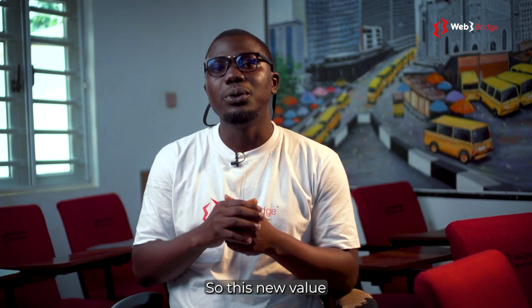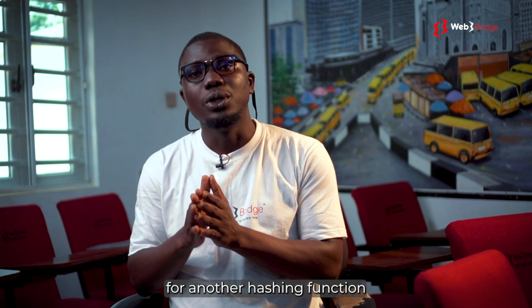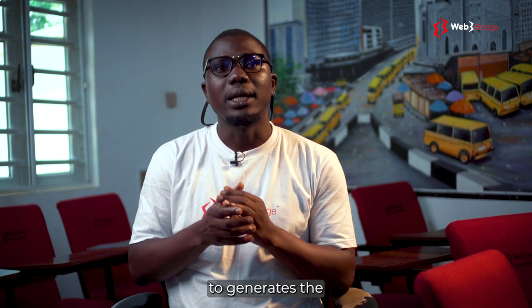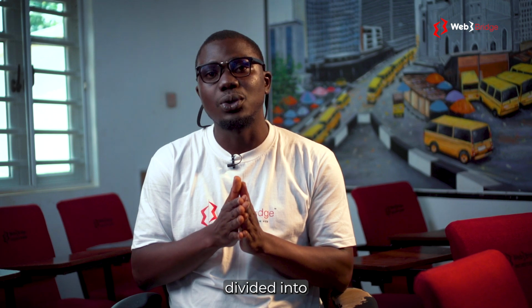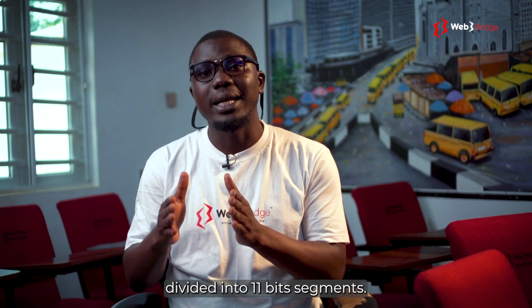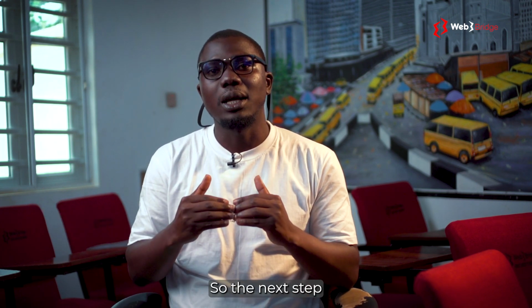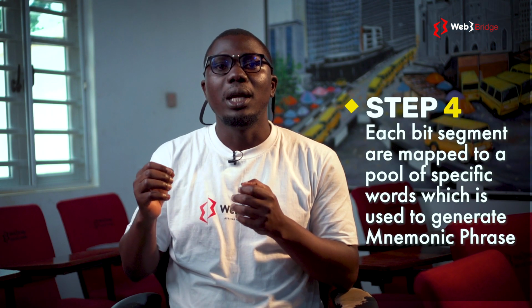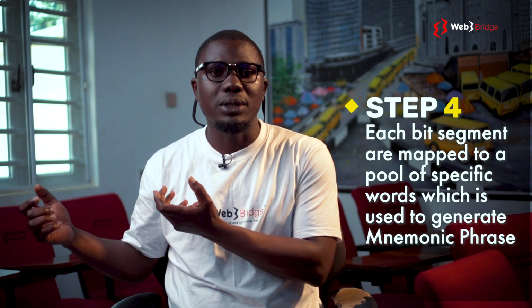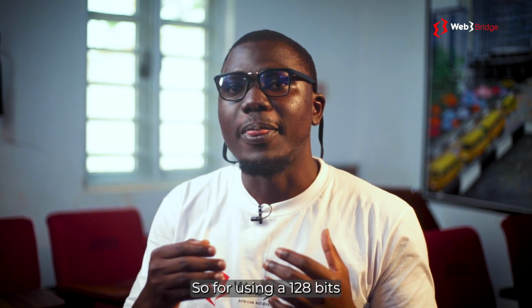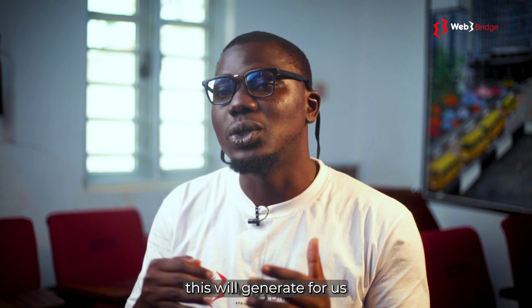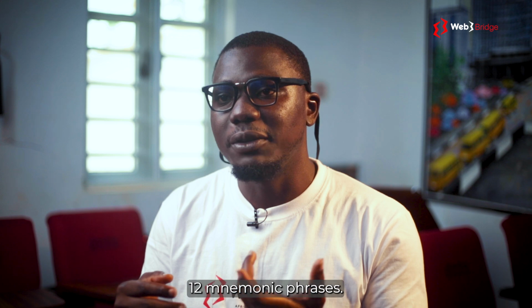So this new value is going to be passed through another hashing function to generate a string of bytes, and this byte string will be divided into 11-bit segments. So the next step is that each of these bit segments is mapped to a pool of specific words which we use to generate mnemonic phrases. So using 128 bits, this will generate for us 12 mnemonic phrases.